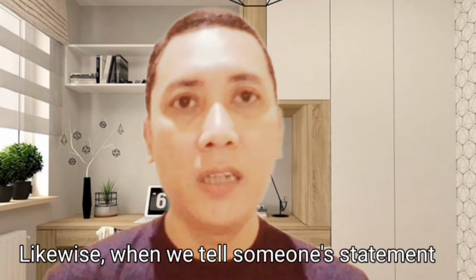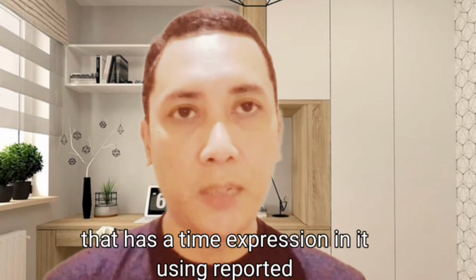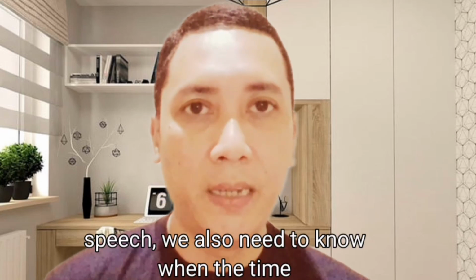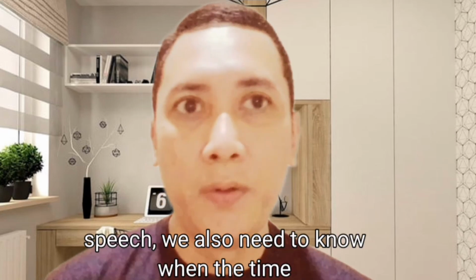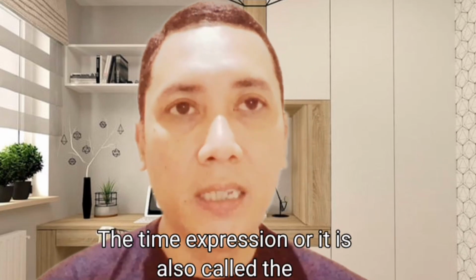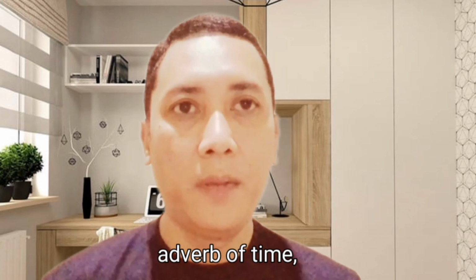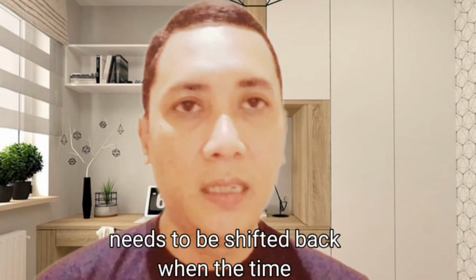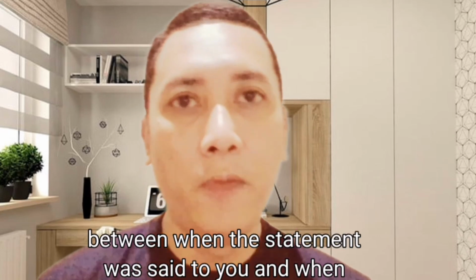Likewise, when we tell someone a statement that has a time expression in it using reported speech, we also need to know when the time expression should remain unchanged or shift back in time. The time expression, also called the adverb of time, needs to be shifted back when time has passed between when the statement was said to you and when you report it.